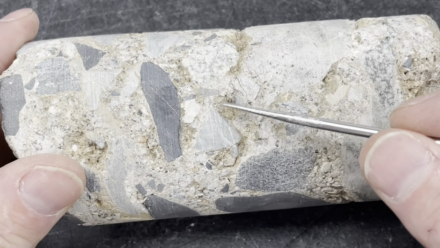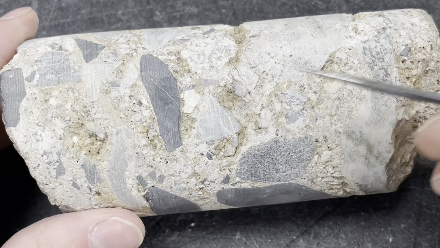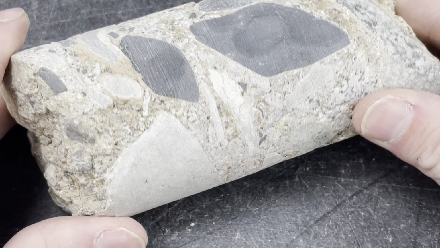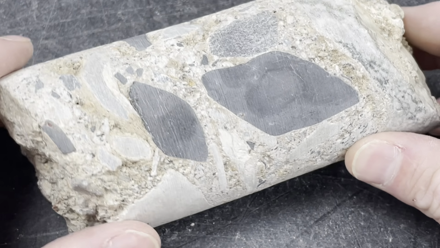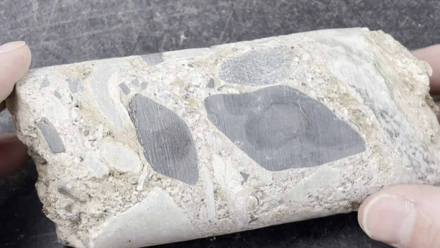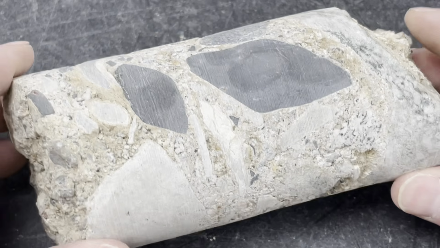And so there's one that's almost a perfect triangle. So my 2 cents on this sample would be to call it a breccia, but I certainly wouldn't have too much of a beef if another geologist or some person wanted to call this a conglomerate. So it can get a little bit tricky, but I thought that'd be fun as a core sample.